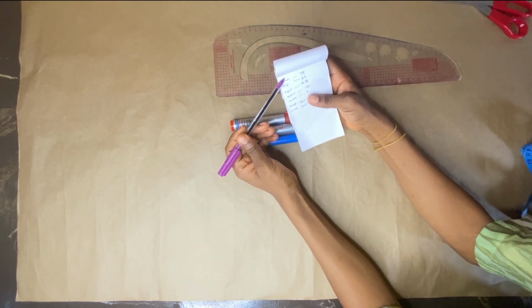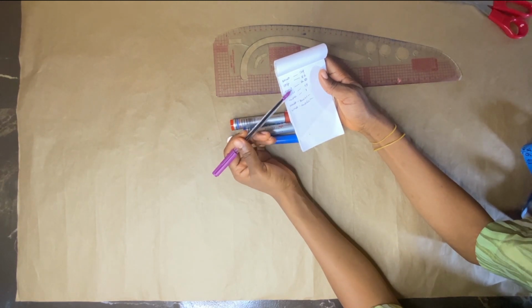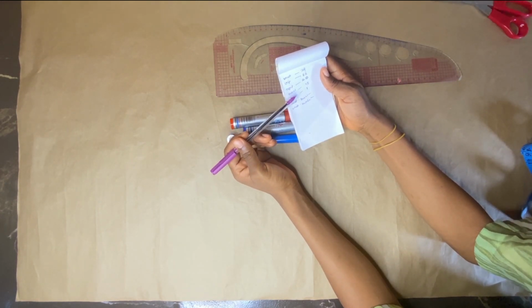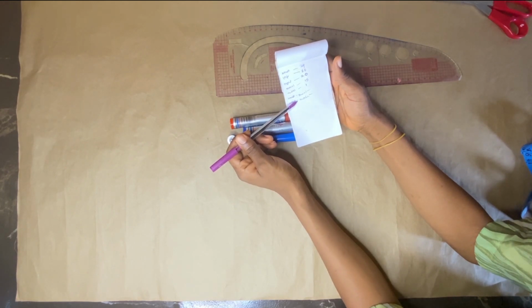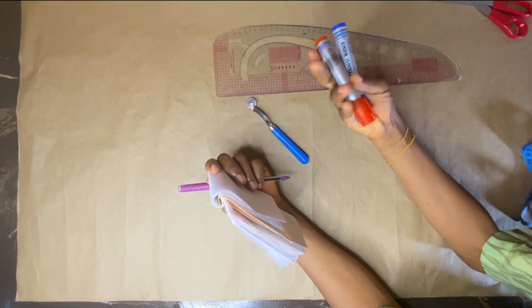I'll be showing you how to make a basic pants pattern. So the measurements we'll be needing are our waist circumference, our hip circumference, our thigh circumference, our waist to knee length, and our waist to ankle length. So those are the measurements we'll be needing for this tutorial.